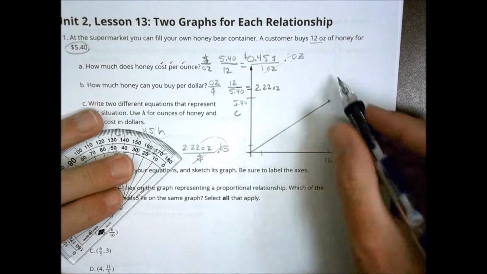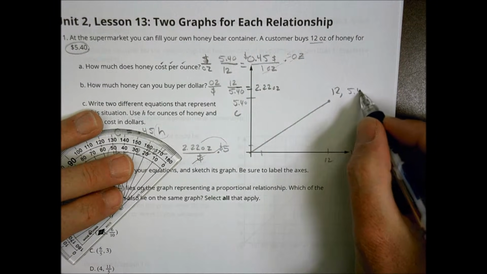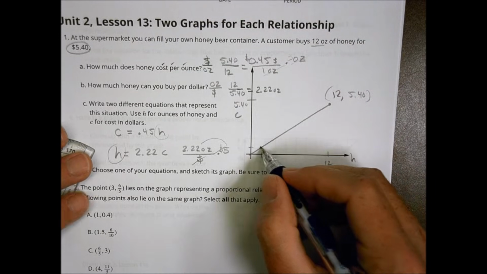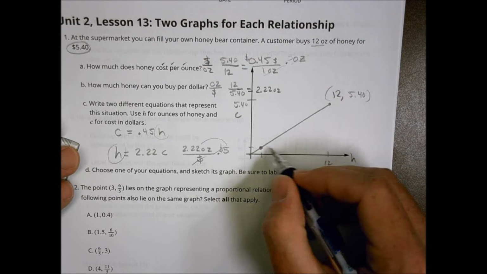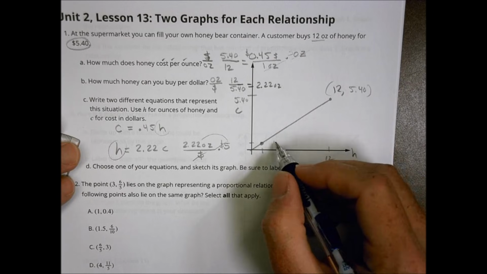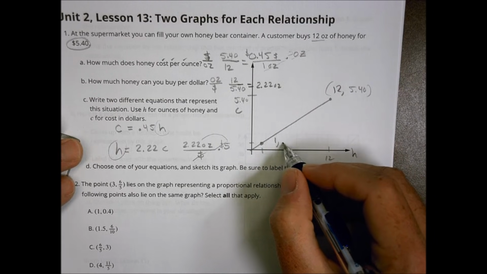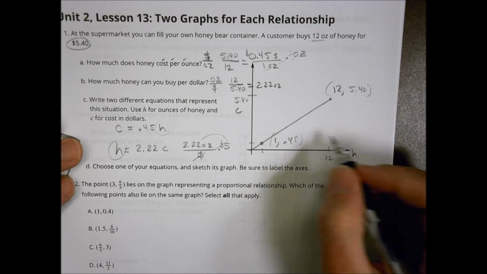So I'm here at 12, 5.40 for my honey cost there. In terms of my point at which I have 1 at, my 1 comma k, or my x comma k, I'm here at 1 comma 0.45 for that value right there.